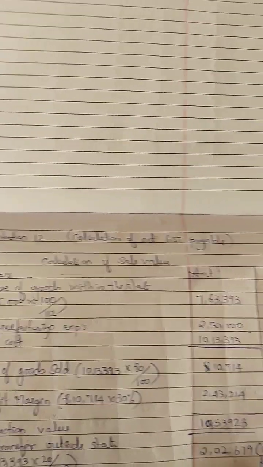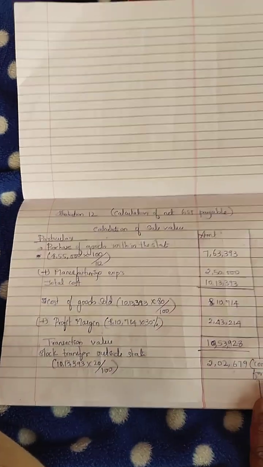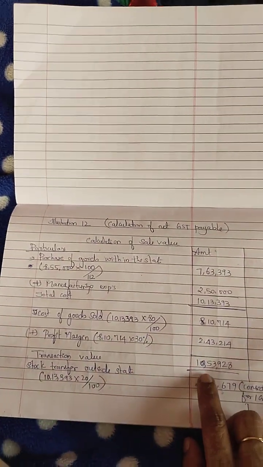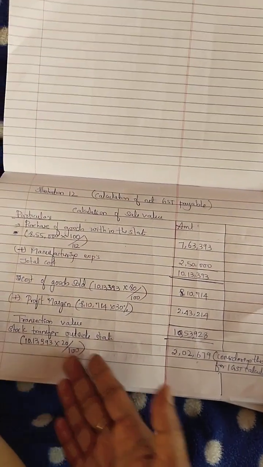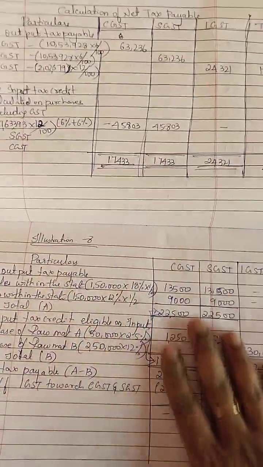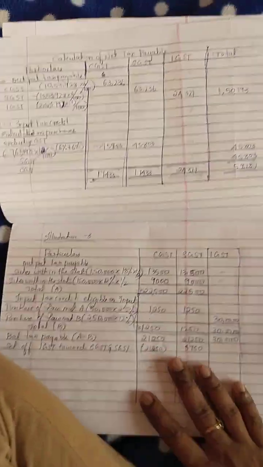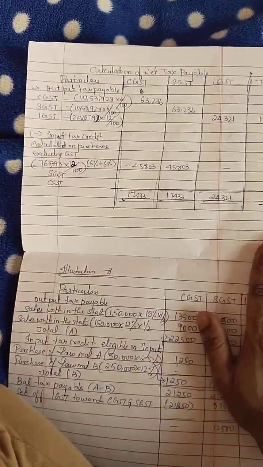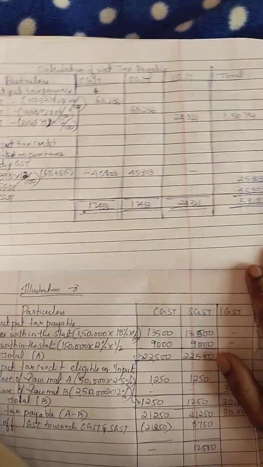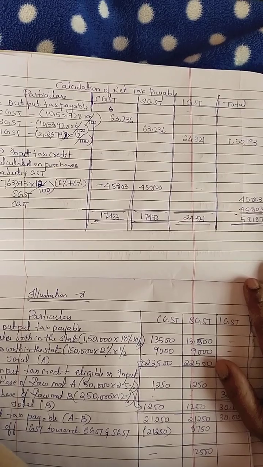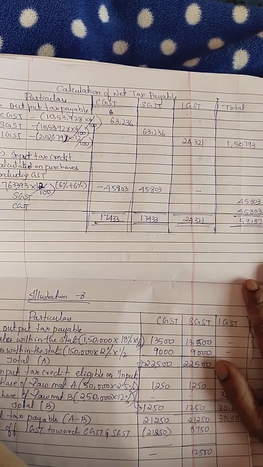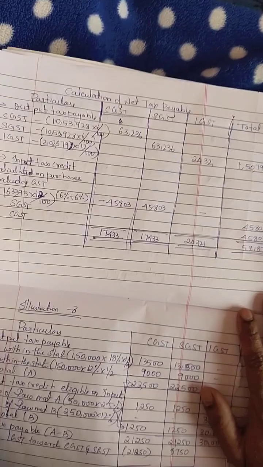Be it input tax credit or output tax credit, we are considering this for IGST. Alright, so now you have arrived at the transaction value as 10,53,928, and of course for your IGST it will be 2,02,679. So let us now see how to go about calculating the net tax payable. So usual format, output tax you will consider, and then from that you will minus your input tax credit and then arrive at your net GST payable after setting off.